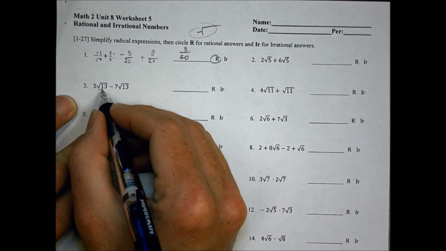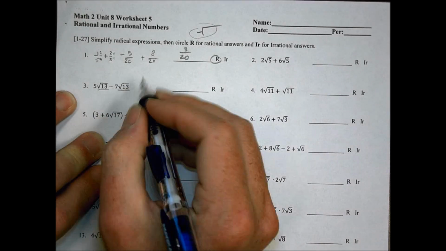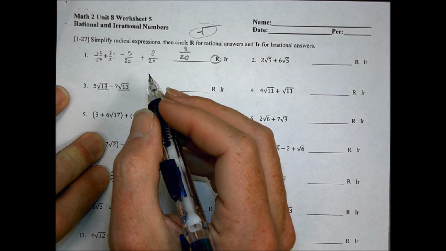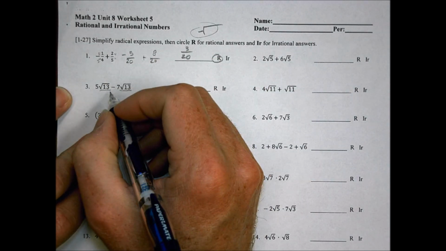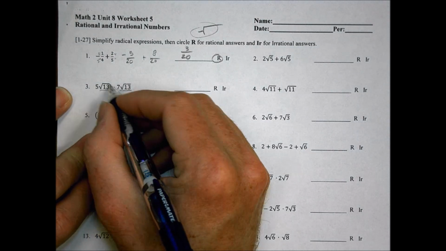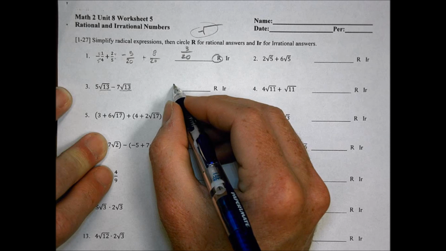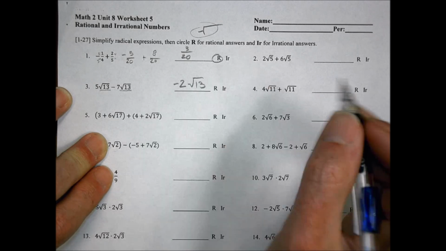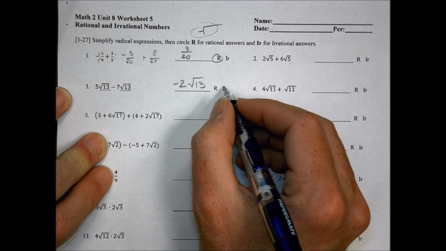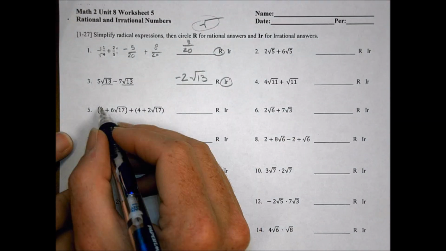Here I have the same radical, root 13. So it's like having the same variable, right? Could be like an a. And so same term. So it's like 5a minus 7a. So negative 7, positive 5, left with a negative 2, and the radical stays the same. Don't do anything with that because it has a radical in it.